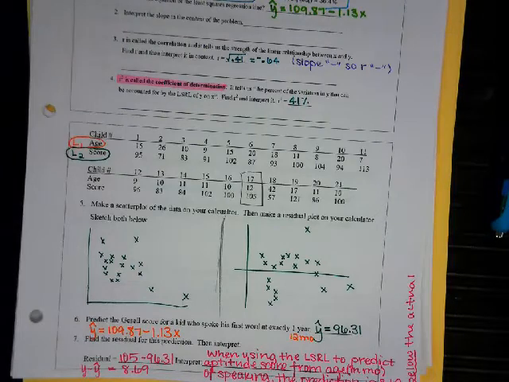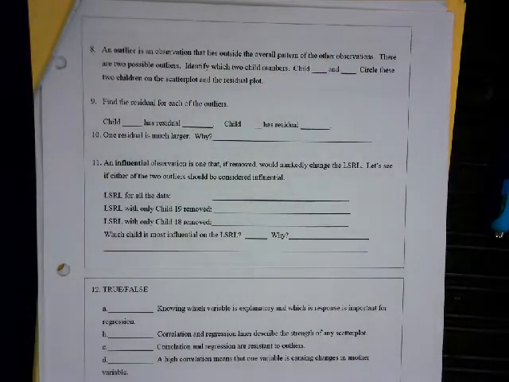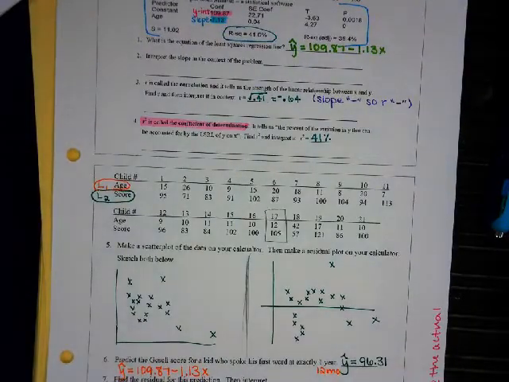So now we're going to look at what outliers can do. Just as a reminder, an outlier is an observation that lies outside the overall pattern of the other observations. There are two possible outliers with this data. We're going to identify those two outliers, and we're going to circle where they show up on our residual plot. So looking at just the data, anybody have an idea on what the outliers might be? Which kids might be outliers?